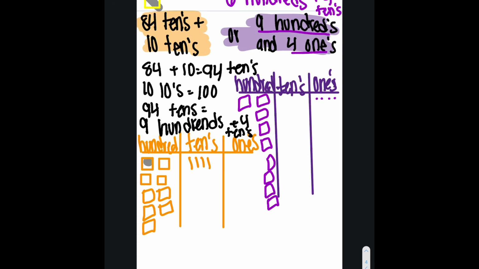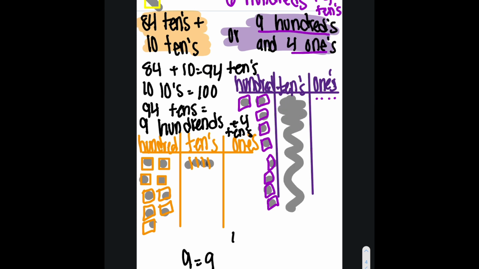And now we can get to the part of comparing. So we see that there are 1, 2, 3, 4, 5, 6, 7, 8, 9 hundreds in the orange, and there are 9 hundreds in the purple. And we know that 9 is equal to 9. So we're going to move over a place value into the tens. So we see that there are 4 tens in the orange, but there's no tens in the purple. And we know that 4 is greater than 0. That means that 84 tens plus 10 tens is greater than 904 ones because the place value in the tens was bigger.